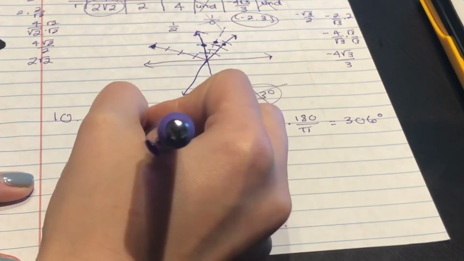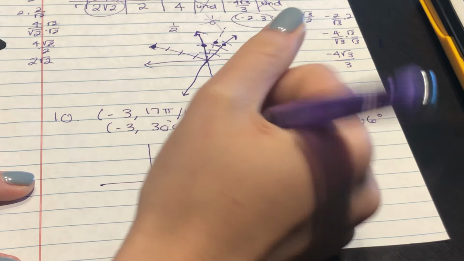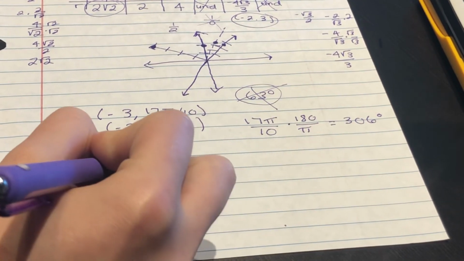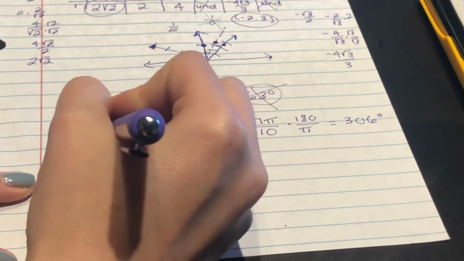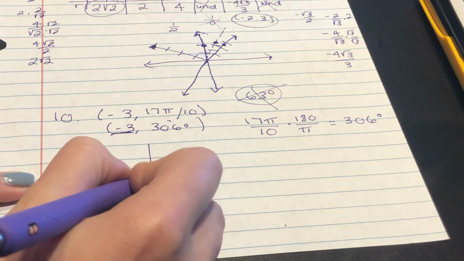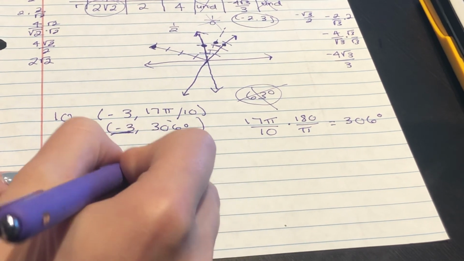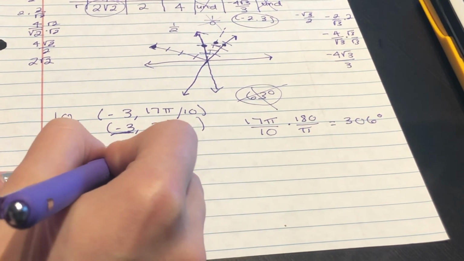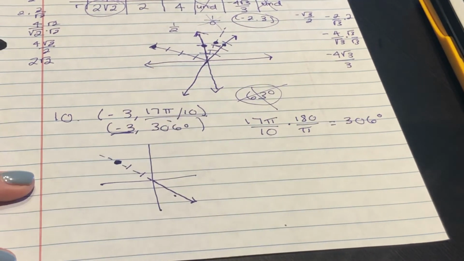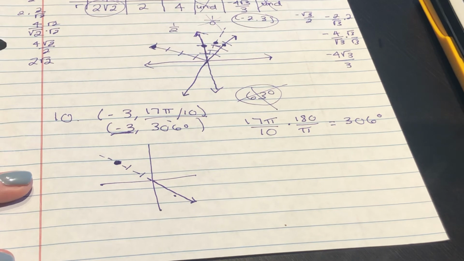So it turns out that 306 degrees is about somewhere down here, right? And then you might want to write your other line because we're talking about a negative 3. So 306 and then negative 3, that's your 306 degrees. So this is your terminal side. And then you would want to go 1, 2, 3 this way. So that would be the point. I just wanted to show you an example of one where they don't give you one that's on the unit circle.